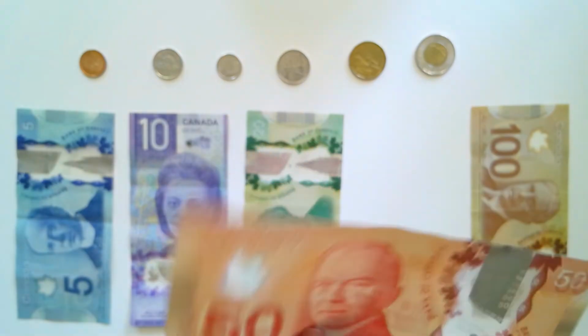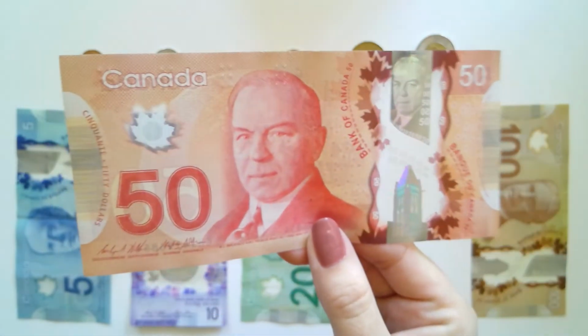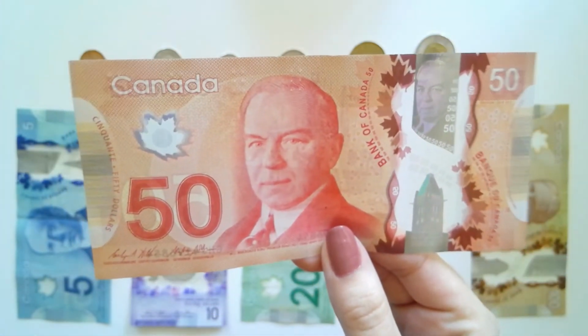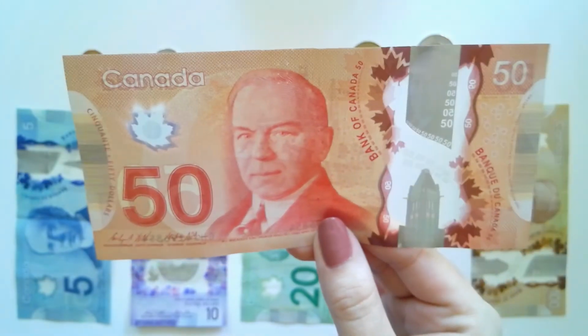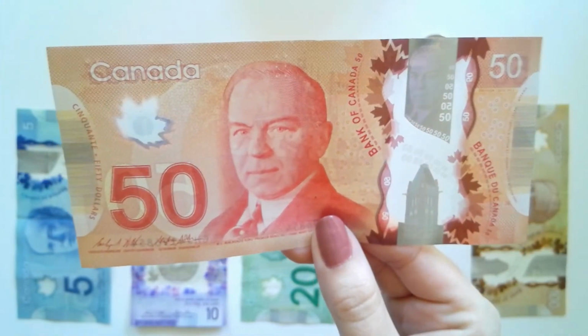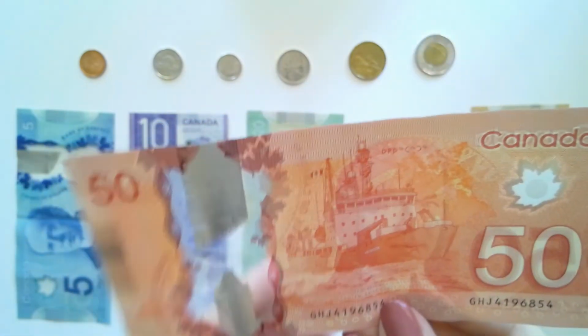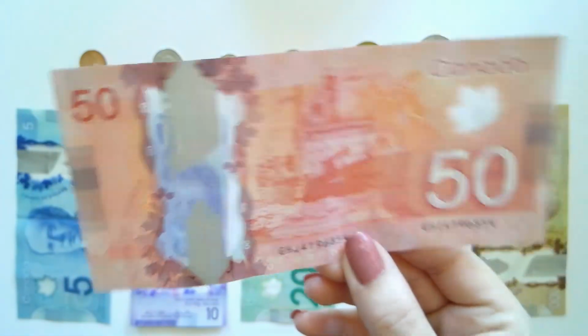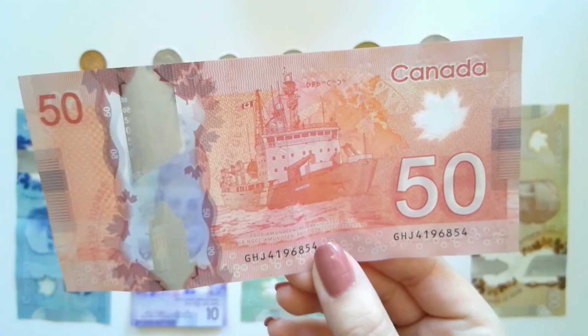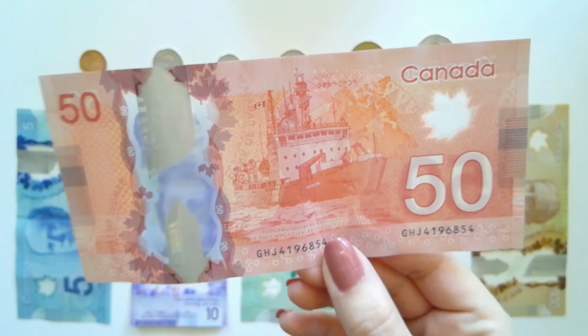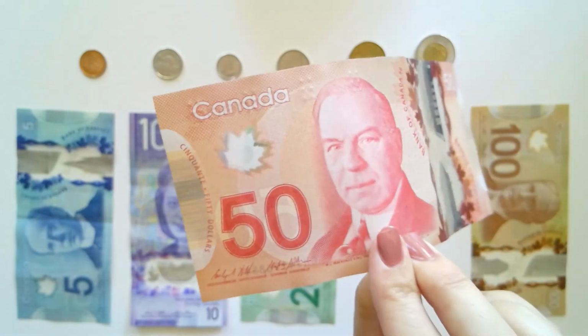Next is the $50 bill. The picture on this one is also usually the same. It's a picture of W.L. Mackenzie King, and the picture on the back of this one is the CCGS Amundsen research ship. The $50 bill is always red in color.